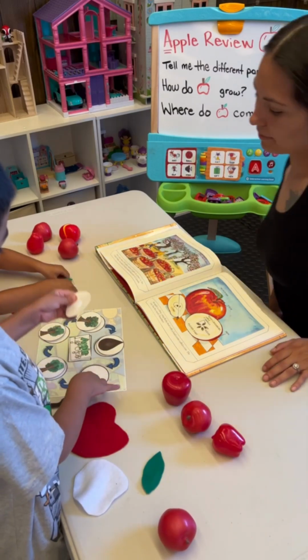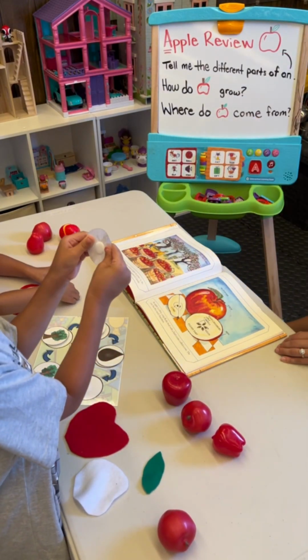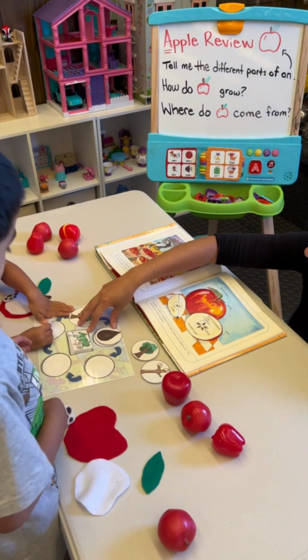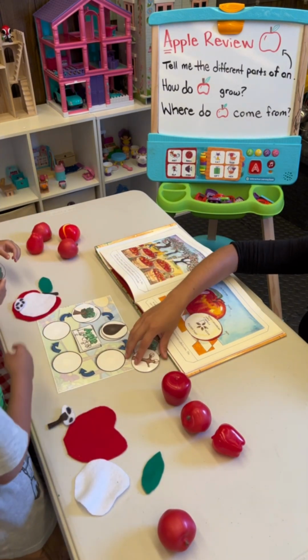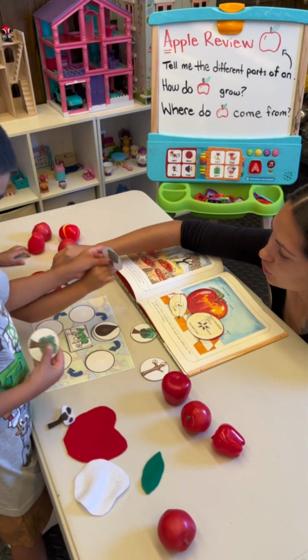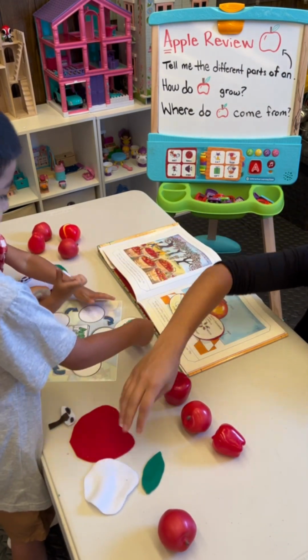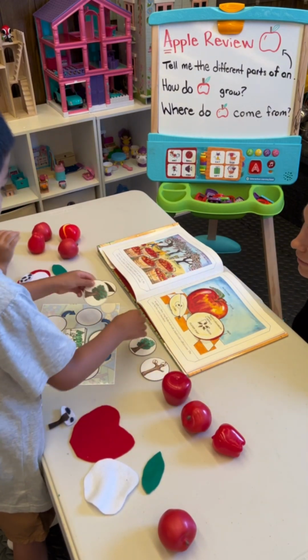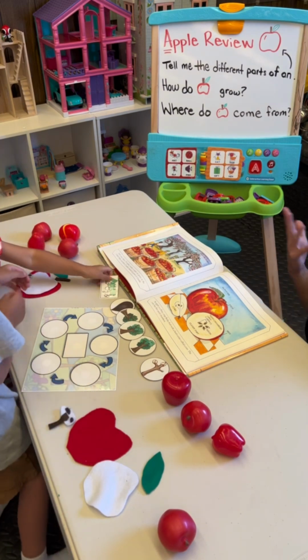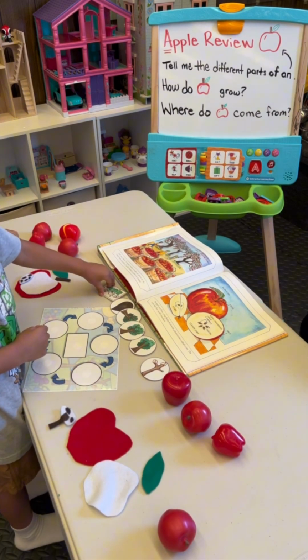Do you guys remember how last week we learned about apples? This right here is going to show you the life cycle of an apple, so how an apple starts. And this activity is going to show you all the different parts of an apple. You guys are pulling that apart? Good job. So which one do you guys want to do first?